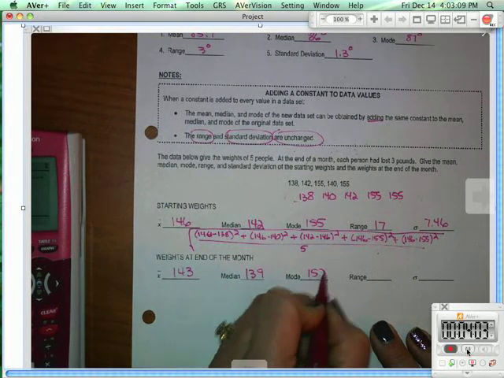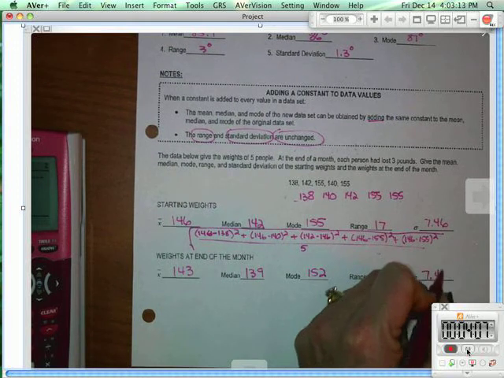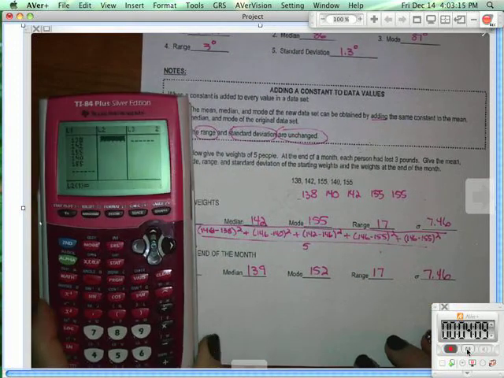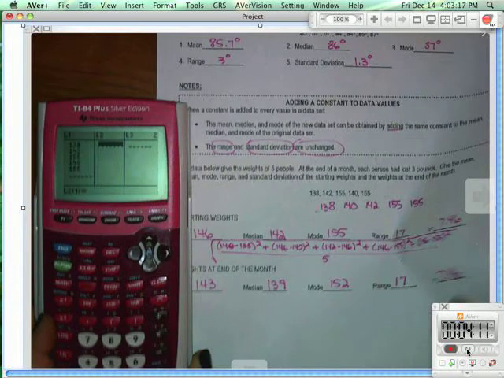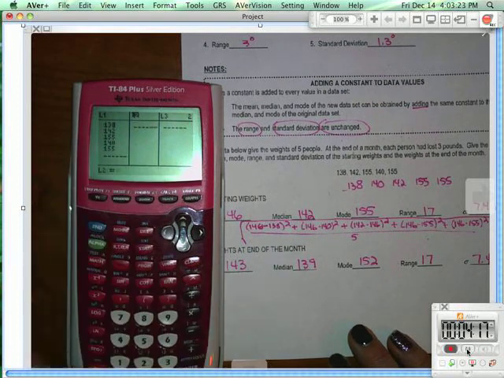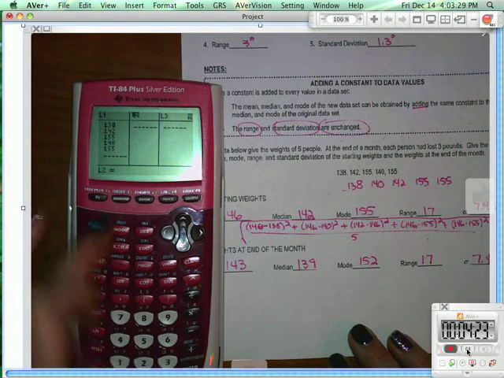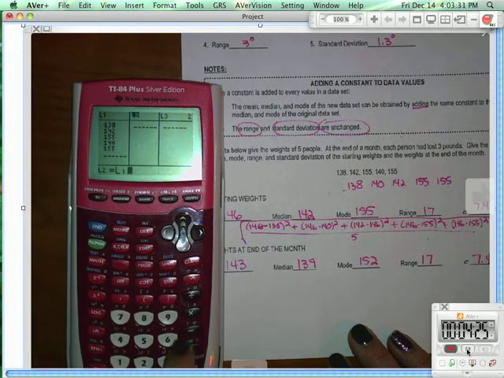However, the range and the standard deviation do not change. So, just to check that we did it right, we could actually do it on the calculator too. If you have the original data set entered under list 1, I could go up and highlight list 2 and tell the calculator, okay, for my list 2, I want to take list 1 and I want to subtract 3 from each data set piece.